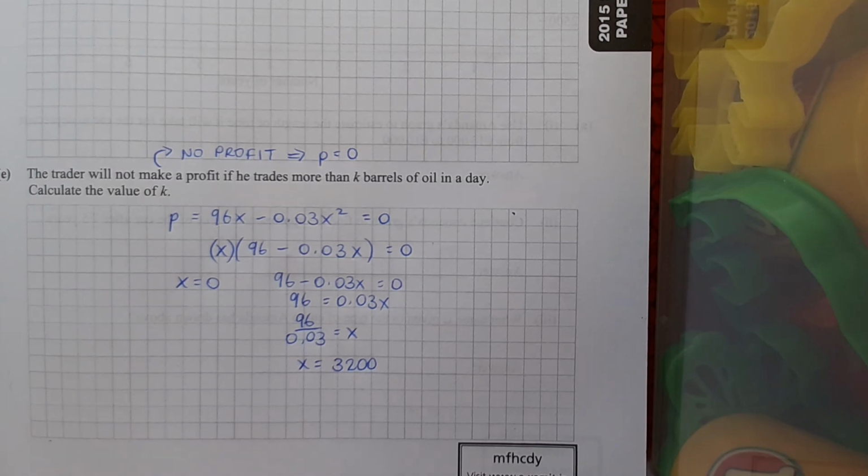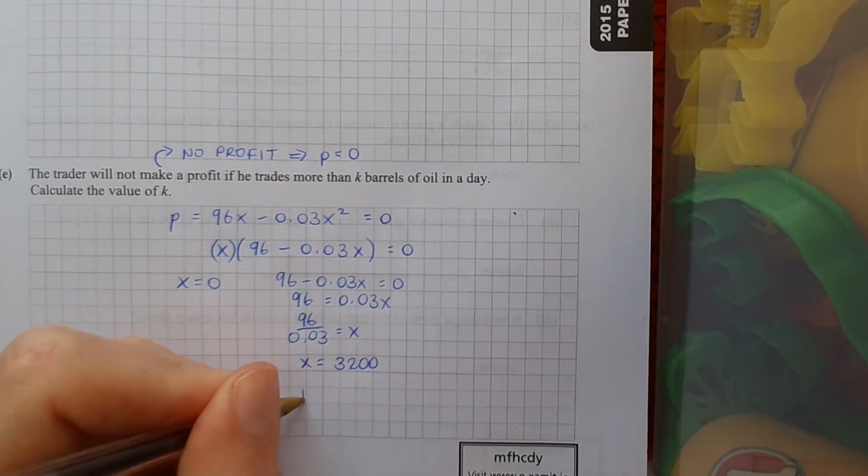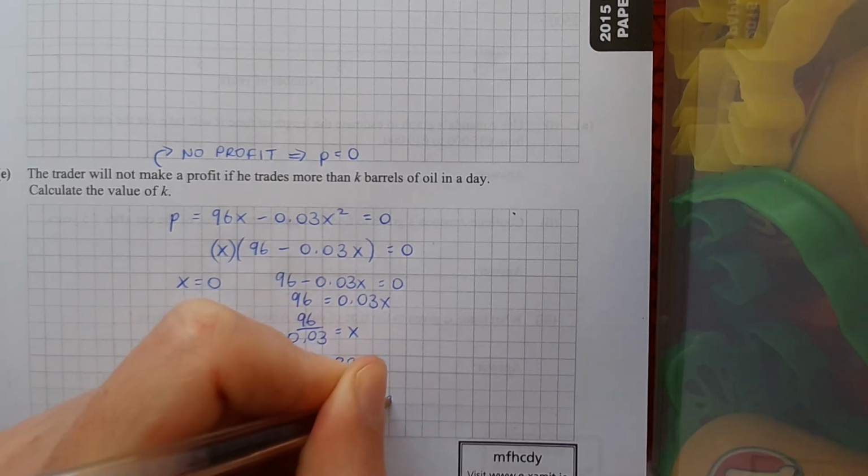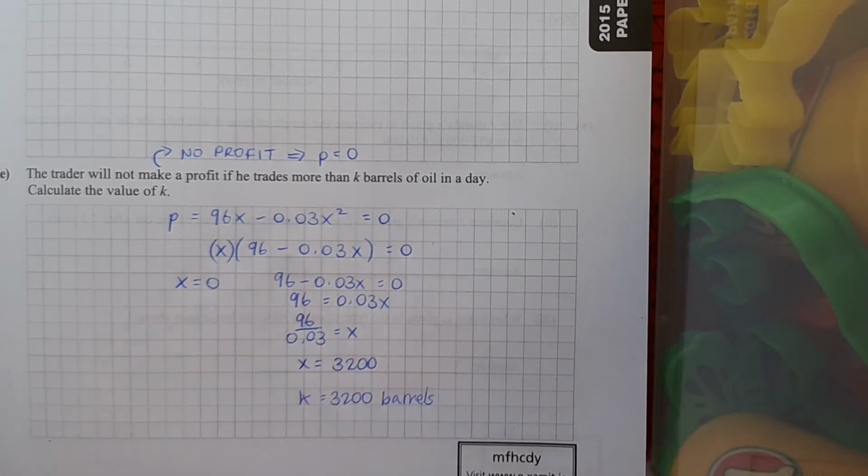So that's the value they're talking about in the question. So to finish up, I'm just going to call that value 3,200 by its right name, and I'll stick in the units. So they want K barrels of oil, calculate the value of K. So I'll just say K equals 3,200, and it's 3,200 barrels.